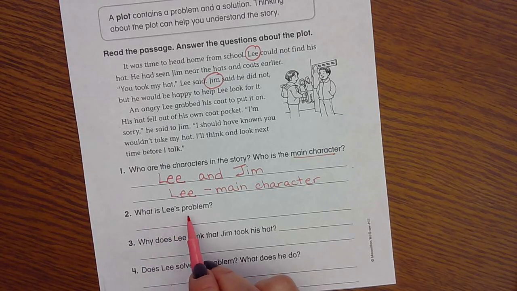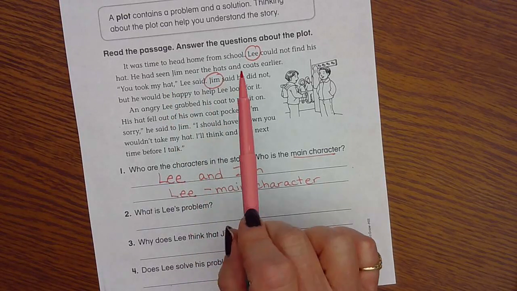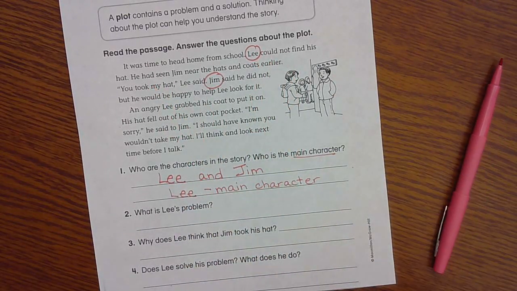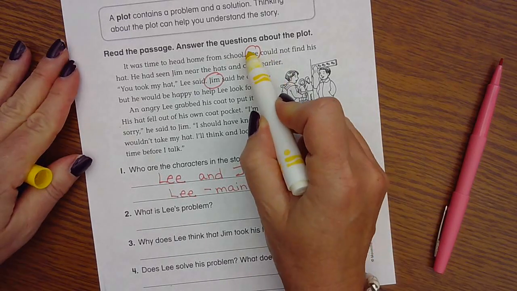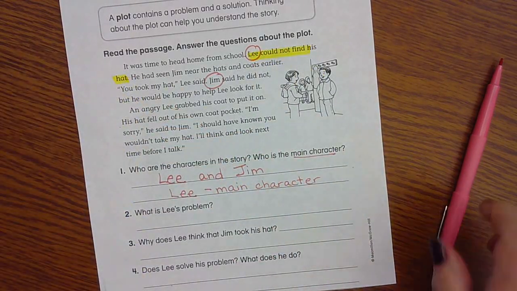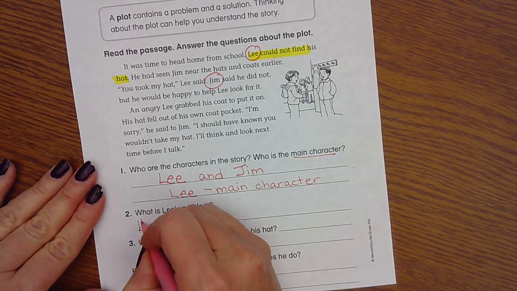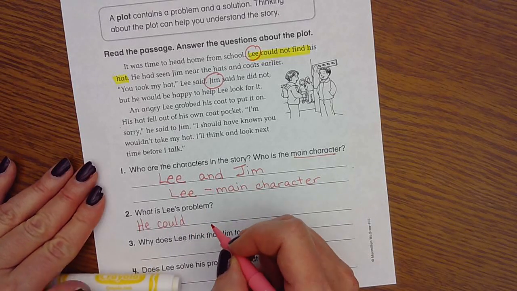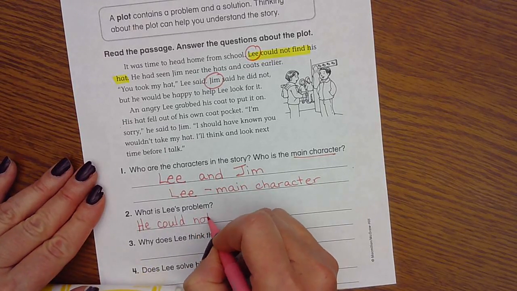What is Lee's problem? There's the big flag. Uh-oh, there was a problem in the story. What was the problem? It's mentioned right here in this first paragraph. Do you remember he could not find his hat? That happens here at school sometimes. I'm going to highlight it. Lee could not find his hat. He could not find his hat. That can be a problem, especially when you're trying to get ready for dismissal.